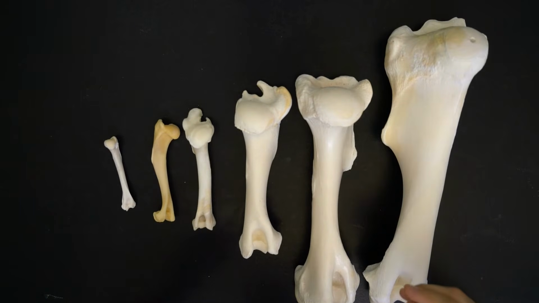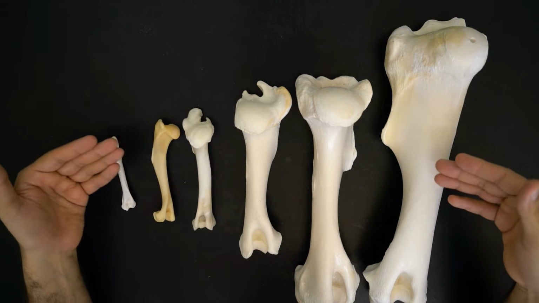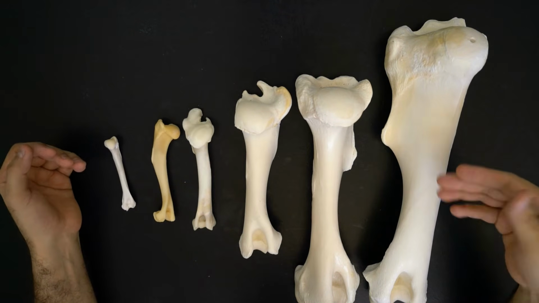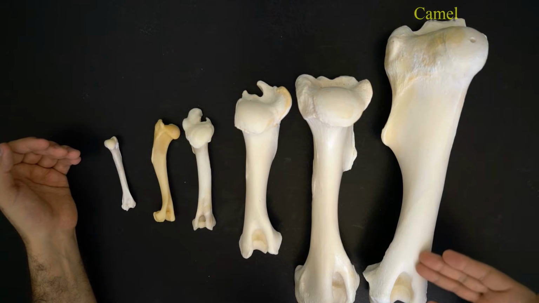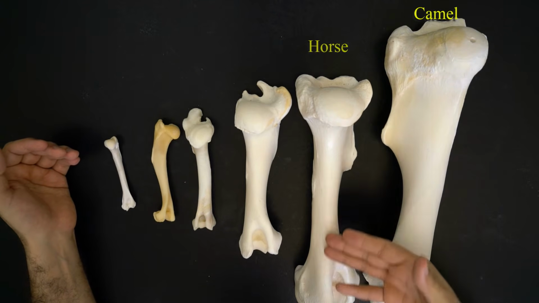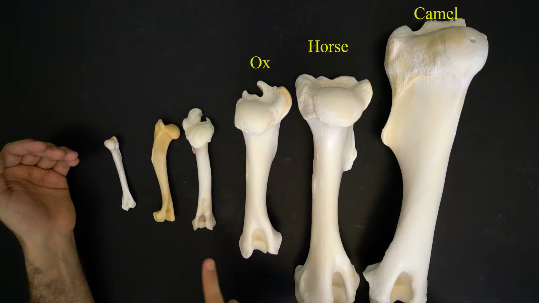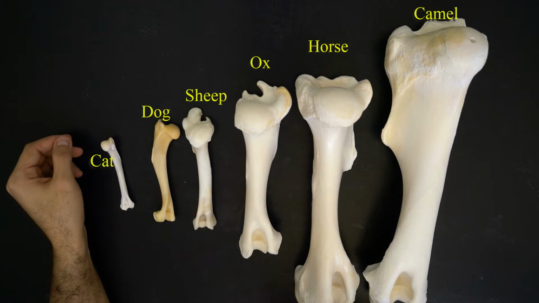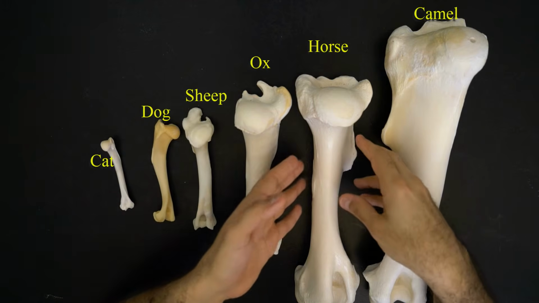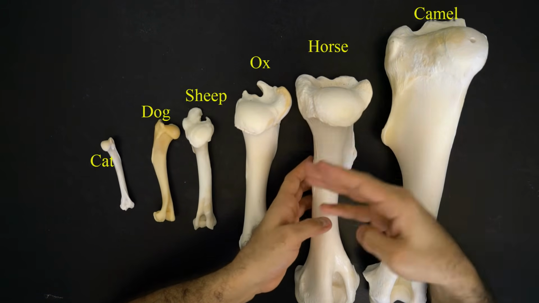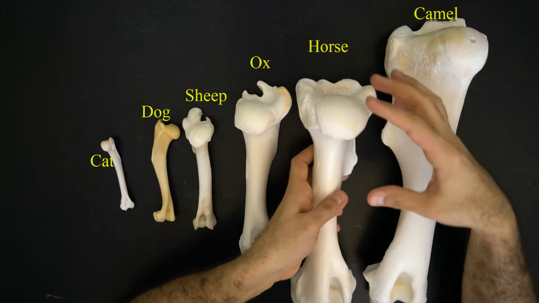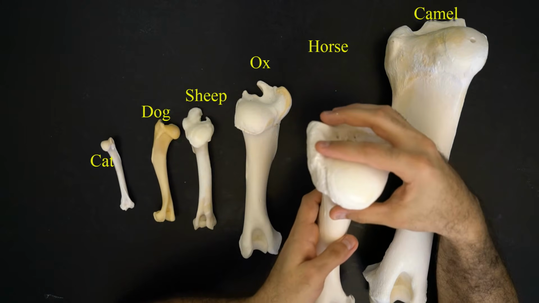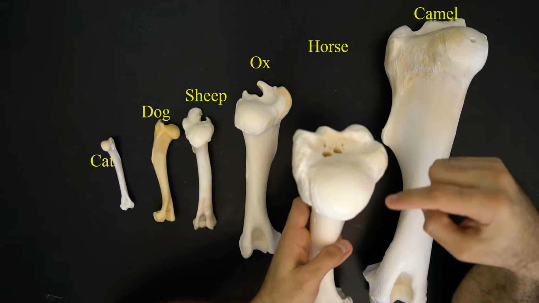And now let's talk about the comparative anatomy of the humerus. As you can see here, we have the humerus of the camel, horse, ox, sheep, dog, and cat. Let's start looking for the differences between the different animal species with regards to the proximal part of the humerus.